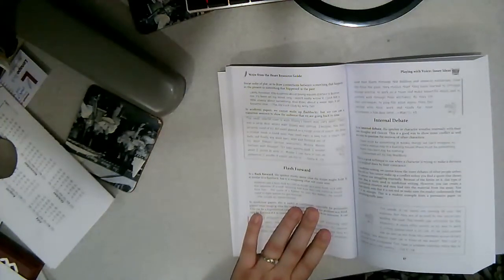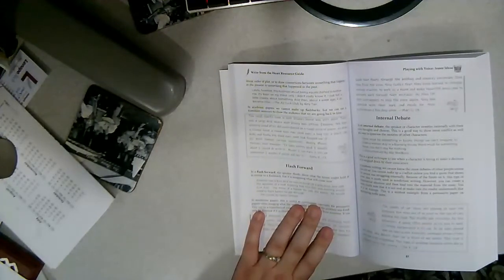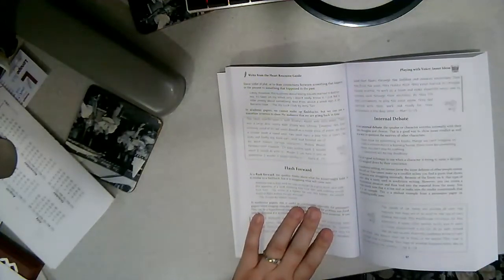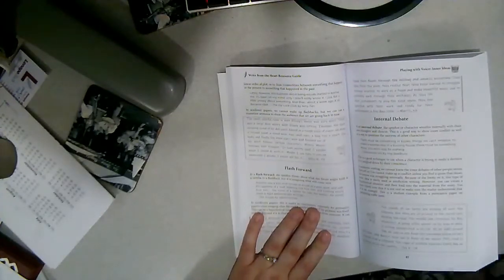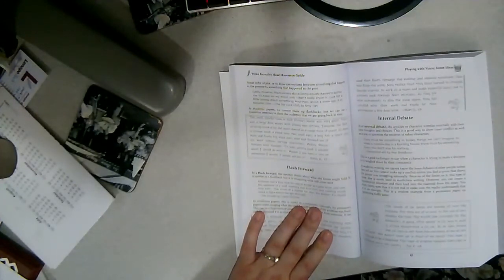And that's an example of a student who imagined what Walt Disney might have thought when he created Mickey Mouse. And adding something like that is going to make your research paper much better, much stronger, and much more interesting.